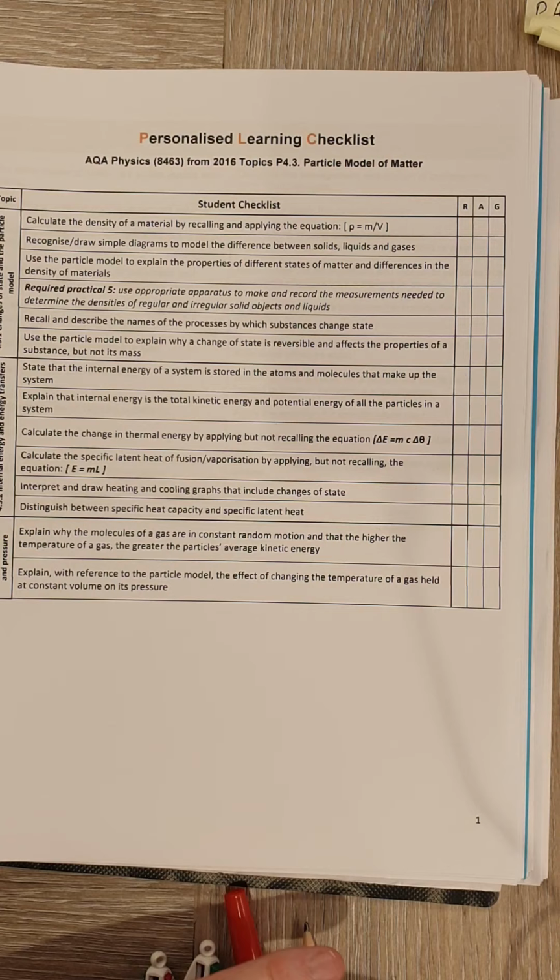Topic 3, particle model of matter. So as with all the other packs, we're starting with the student checklist.